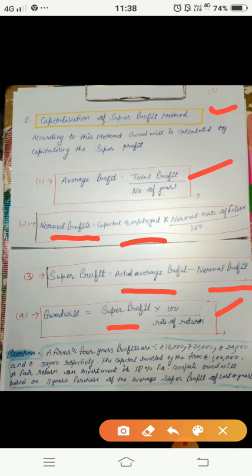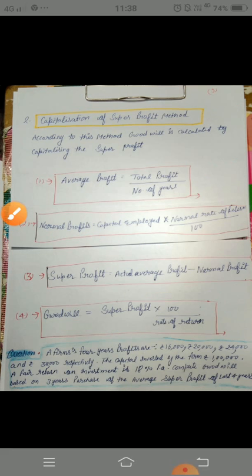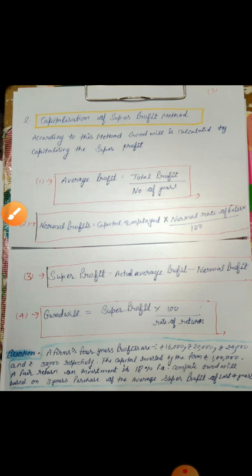A firm's 4-year profits are 16,000, 20,000, 24,000, and 32,000 respectively. These are the profits of 4 years, so we will have to calculate the average profit now. The capital invested by the firm is rupees 1 lakh. This is the actual capital that is given.